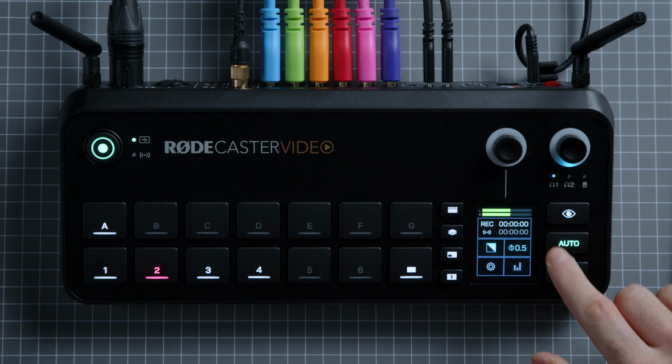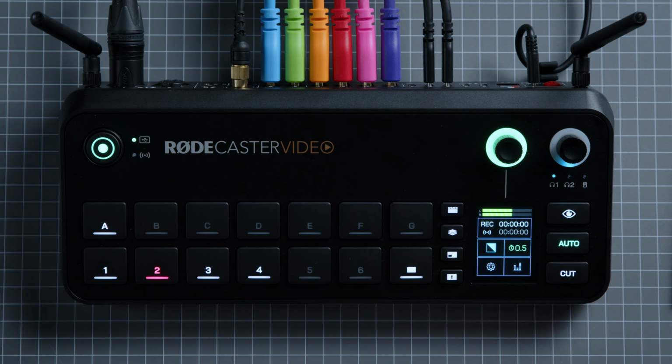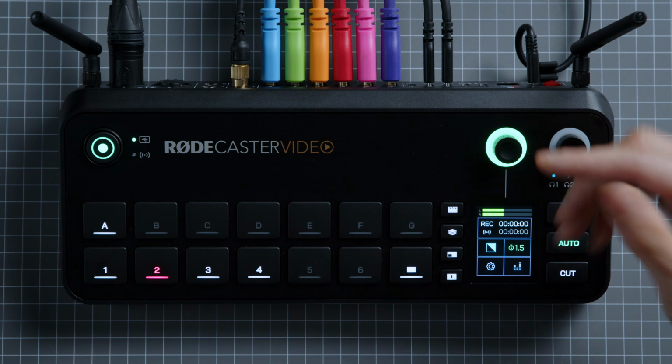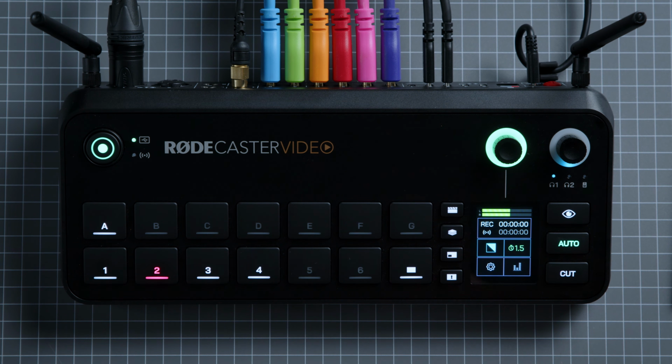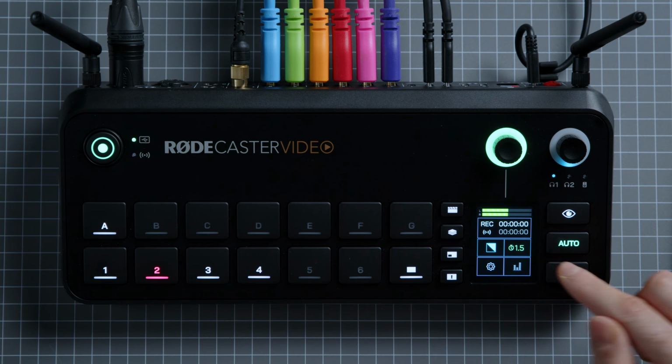Now your transition type is selected and you're back on the home screen, tap the stopwatch icon and use the encoder to adjust how long you want the transition to take. I'm gonna go with 1.5 seconds. Press the encoder or tap the stopwatch again to exit the screen.